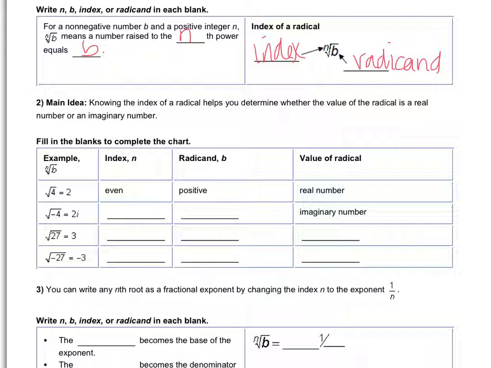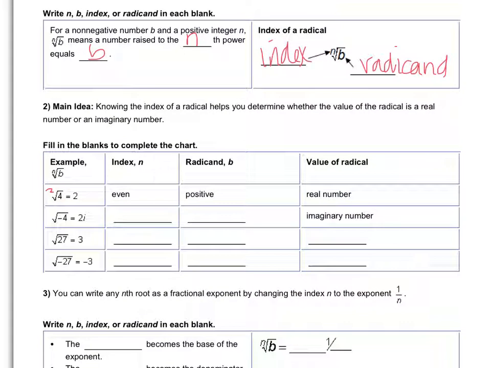So when we try to take the square root of 4, my index, my little 2 that's here, is even, just like it is on the second one, the square root of negative 4. My radicand of the first one, what was underneath the square root, was positive. The second one, it was negative. For the first one, I was able to get a real number. For the second one, I was able to get an imaginary number, because I can't take the square root of negative 4, at least not and get a real number. It does become 2i.